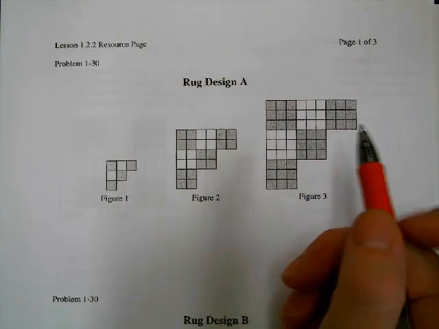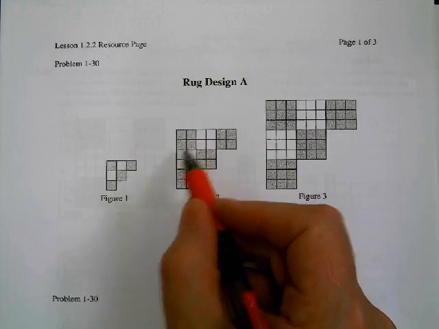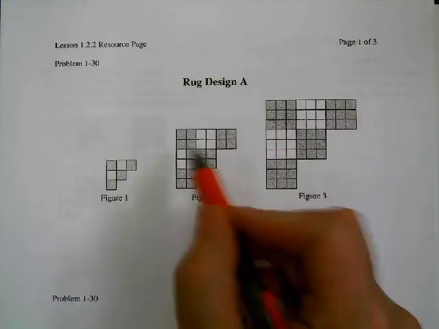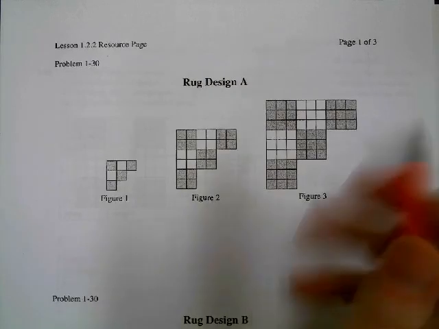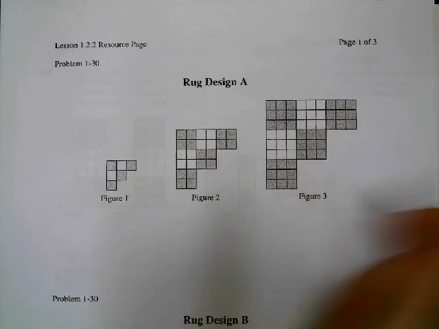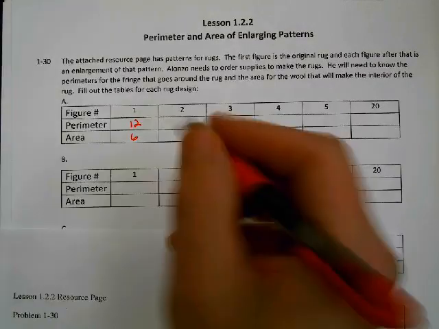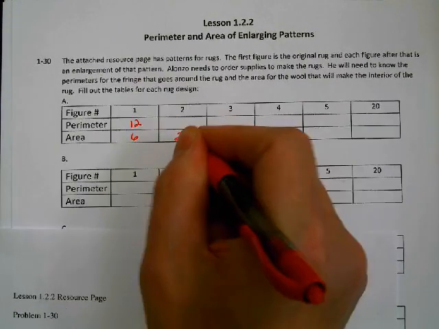There's another way that I could have counted that. I've got 4, 4, 4, 4, 4, 4, and then there's 6 of them. So 6 times 4, that would be the area of it. So it's still 24 either way you count it. So our area becomes 24.